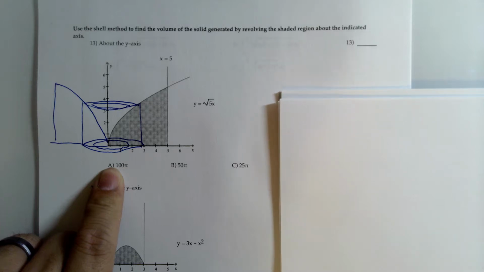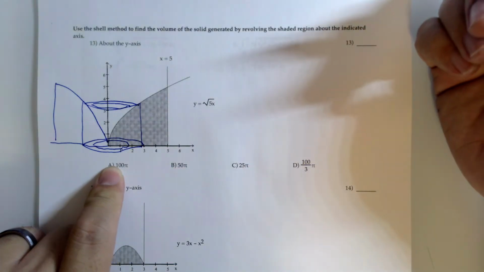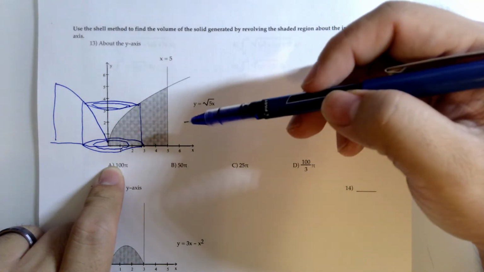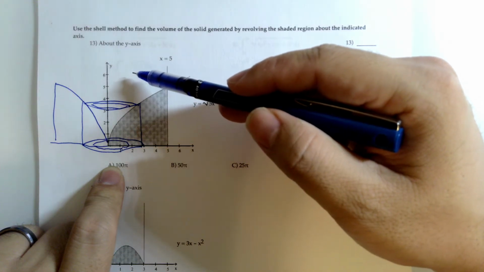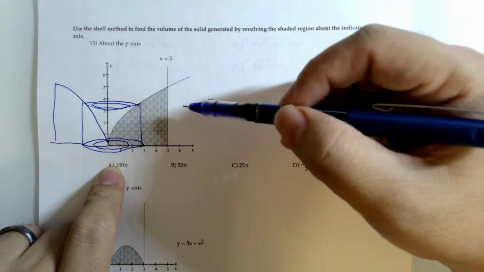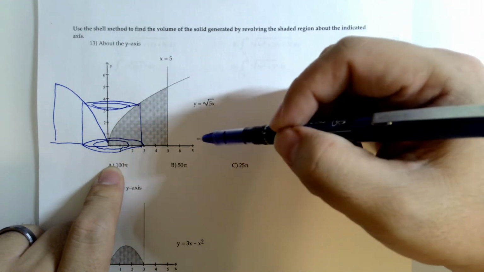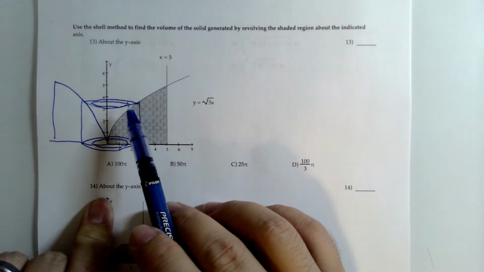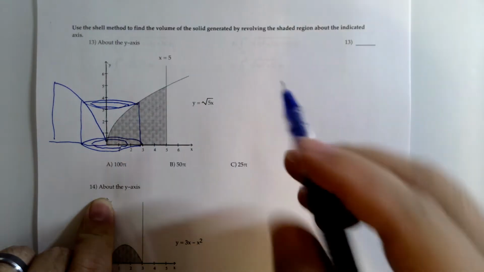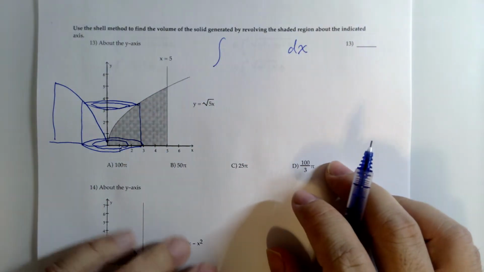And the other important part I would like to introduce is, when you use the shell method, the rotation axis is the y-axis, and then we construct the shell. That integral is going to be with respect to x. In other words, you are rotating with respect to y, and when using the shell method you're going to have an integral involving dx. So that's the first thing you need to know.